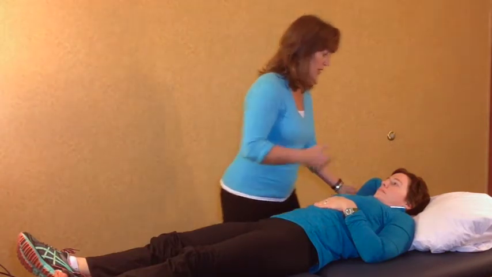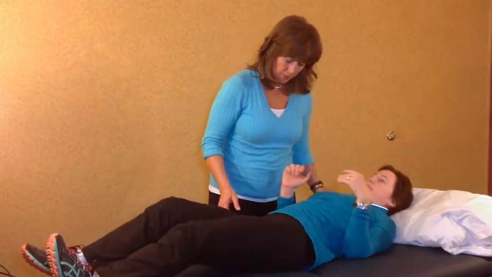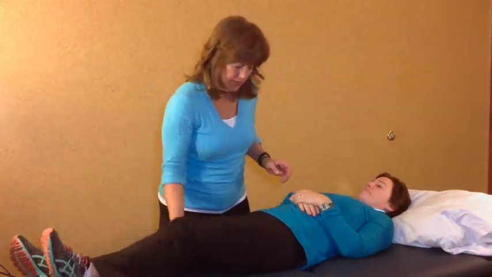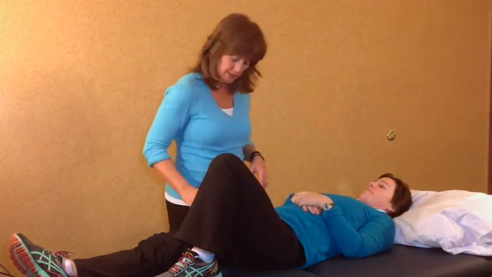So to demonstrate the manual therapy techniques, come close to me here. And I'm going to just demonstrate a general extension manipulation of T9-10, very common to be stiff with this.